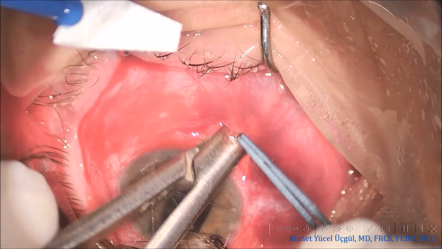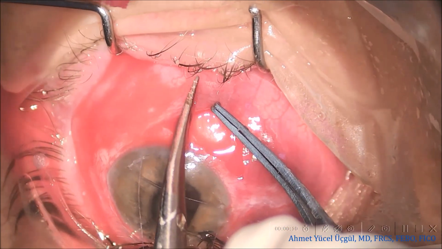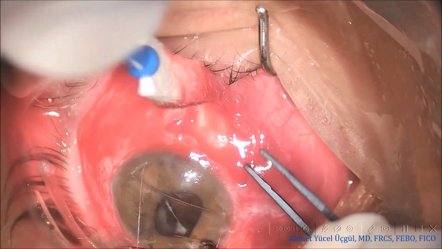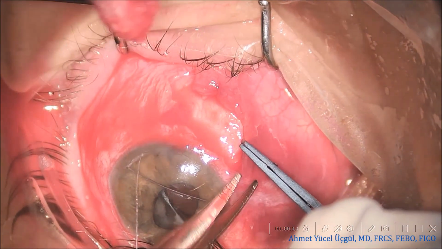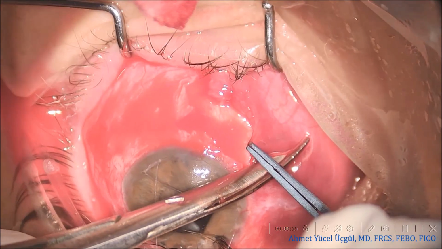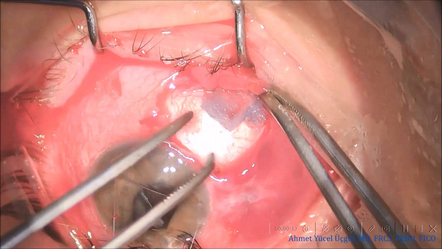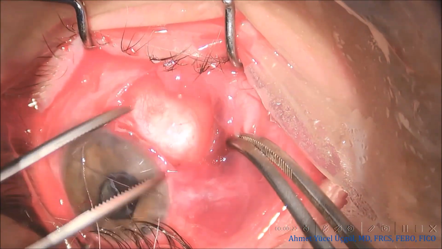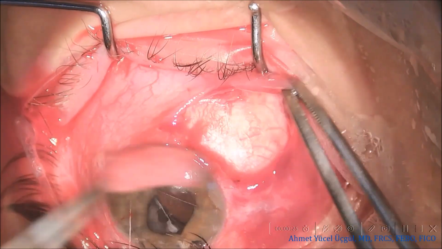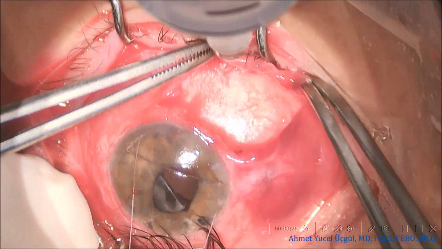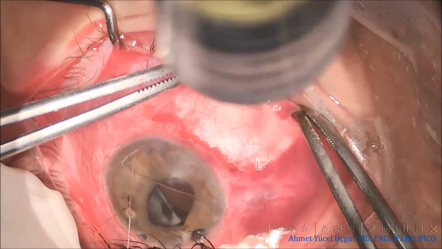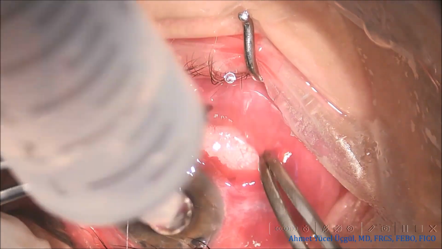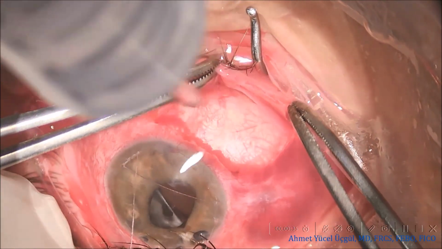Here, the inferonasal conjunctiva and Tenon are dissected to expose the bare scleral surface. The inferonasal bed is then prepared with Westcott scissors. Because the Ahmed plate is relatively small, further widening with Stevens scissors is generally not necessary. Similar to the previous Paul implant case, standard dose mitomycin C is applied using sponge pieces with a 3-minute exposure time and is followed by thorough irrigation with balanced salt solution.